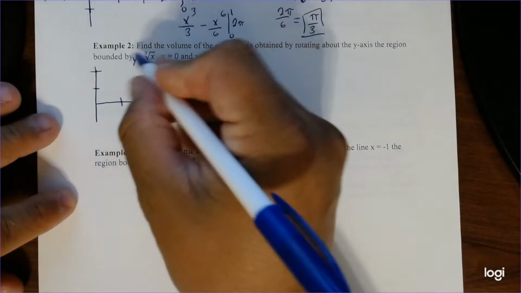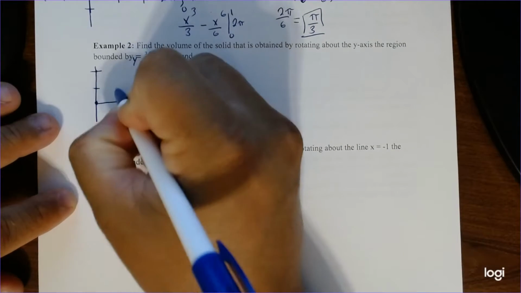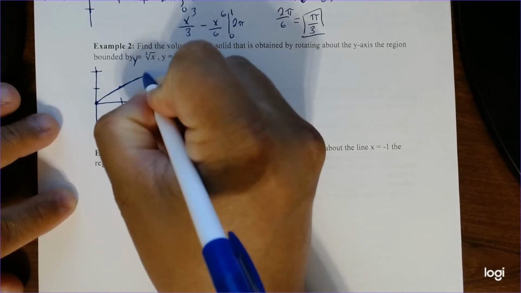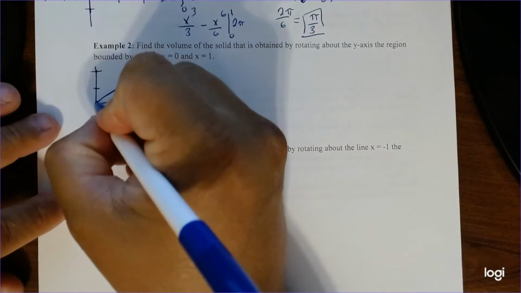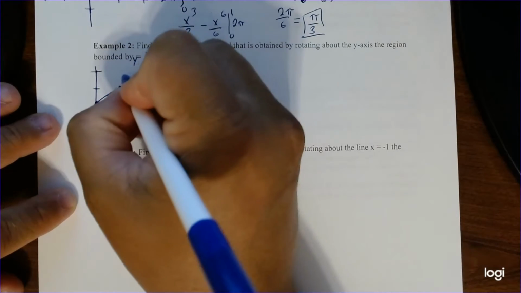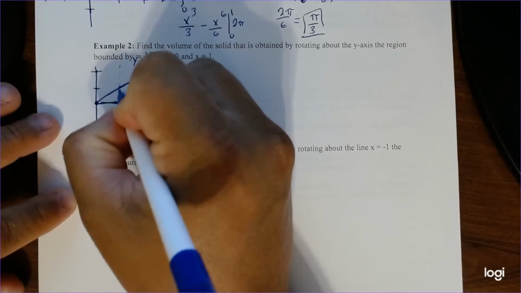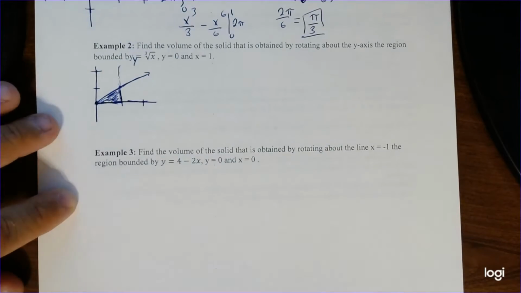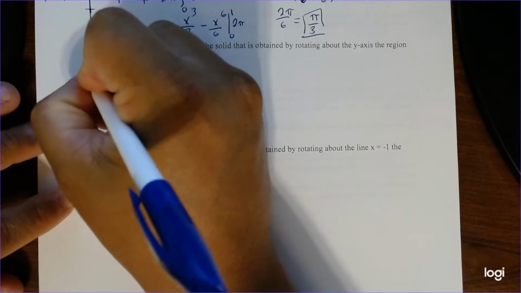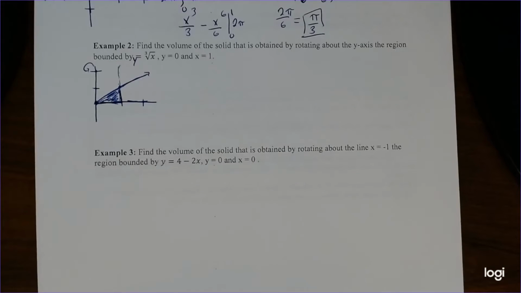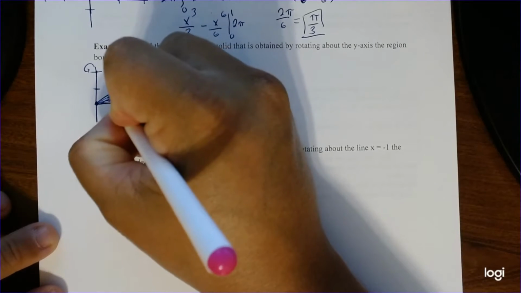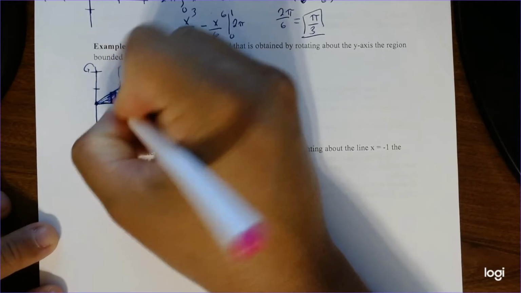If we just graph this portion, we're going to have (0, 0) and (1, 1). So it's going to go this way. y equals 0 is, again, the x-axis, and x equals 1 is here. So this is our region we're going to be rotating, again, about the y-axis. Okay. So again, according to our shell method, this is going to be our rectangle there.